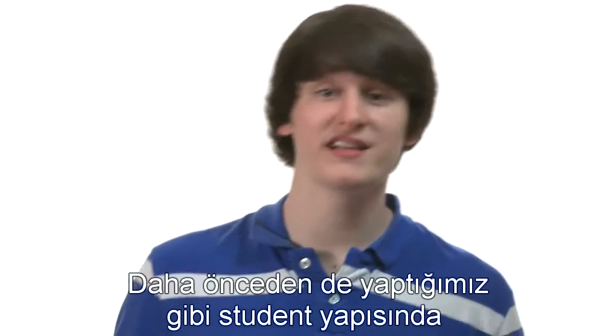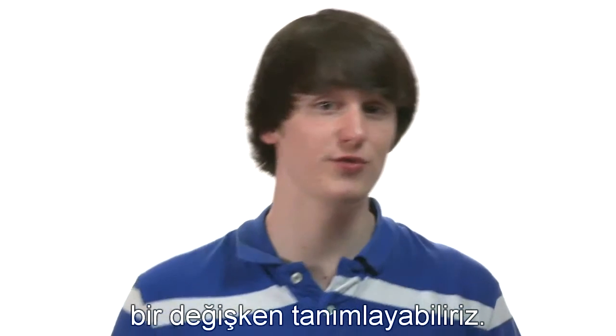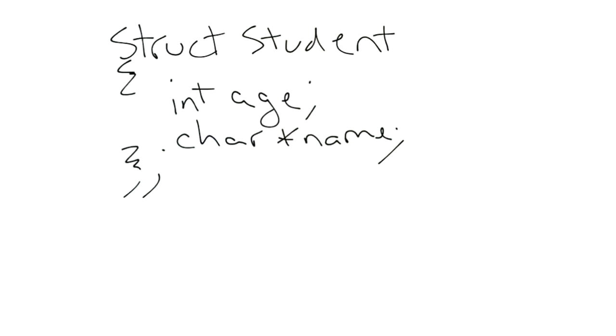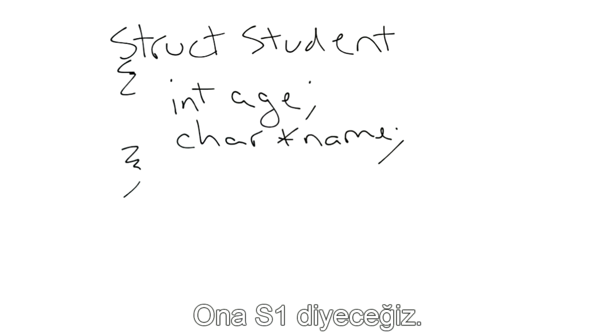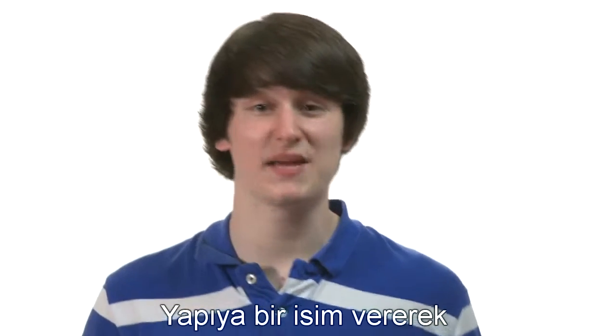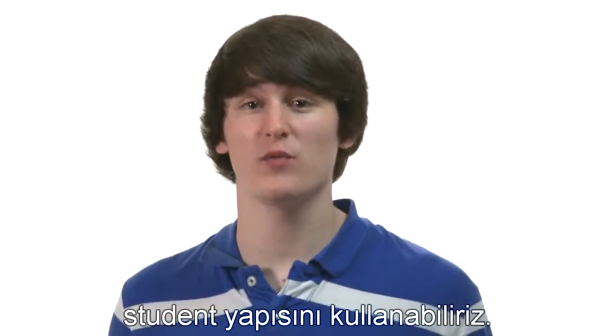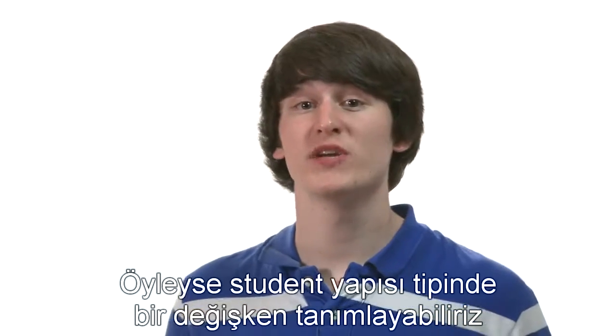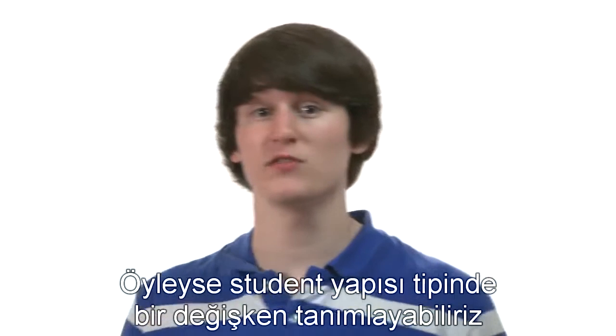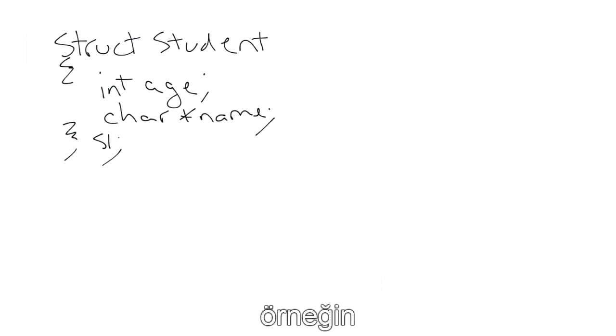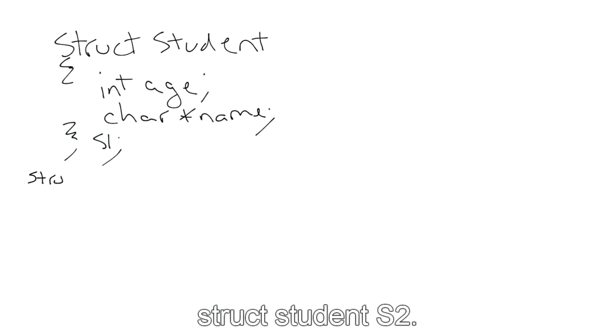We can still immediately declare a variable of type struct student like we did before. We'll call it S1. By giving the struct a name, we can now use struct student in almost the exact same way we would use int. So we can declare a variable of type struct student S2.